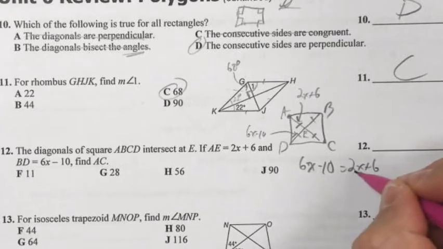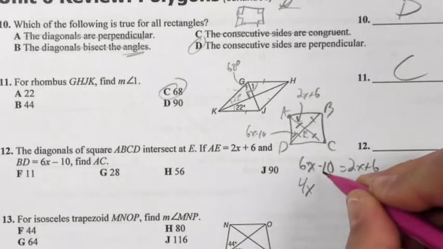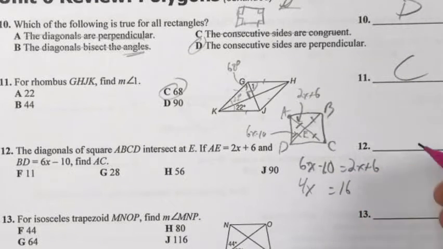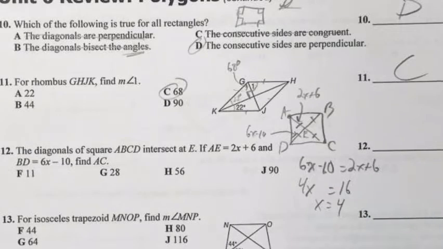My job is to get all of the variables onto one side. So we're going to get x's on one side, subtract 2x from both sides, leaves me 4x on the left. We're going to add 10 on both sides to get rid of this one. That gives me 4x equals 16. Divide both sides by 4, leaves me with x equals 4.